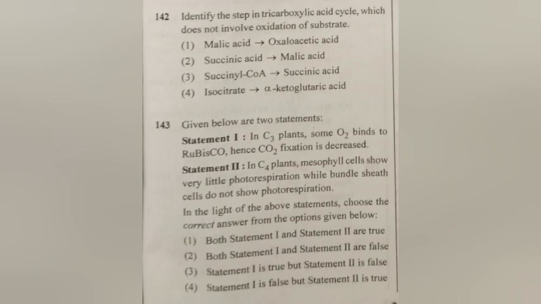143. Given below are two statements. In the light of the above statements, choose the correct answer from the option given below. Answer 3. Statement 1 is true but statement 2 is false. That is, in C3 plants, some O2 binds to rubisco, hence CO2 fixation is decreased, is true. In C4 plants, mesophyll cells show very little photorespiration while bundle sheath cells do not show photorespiration, is false.